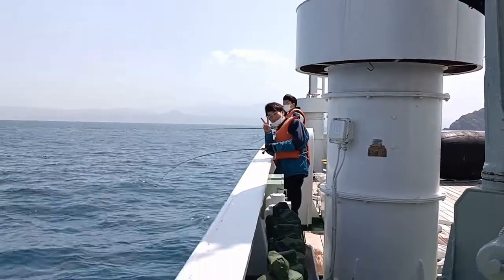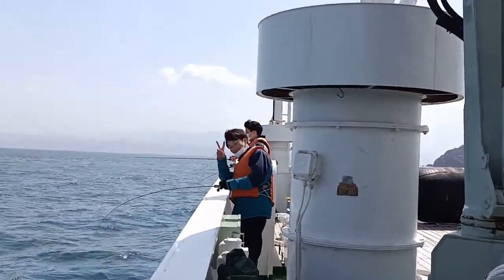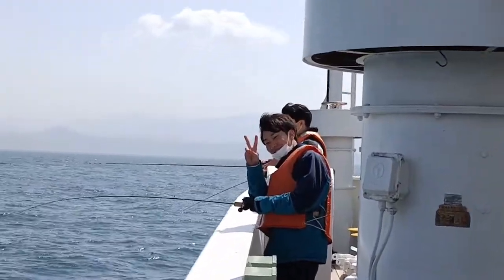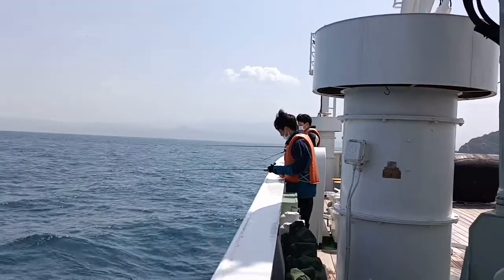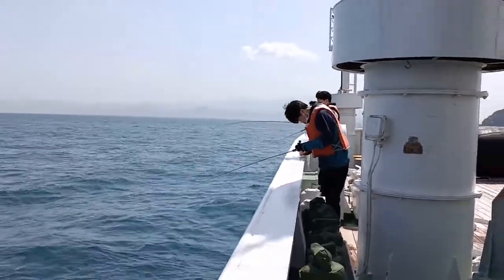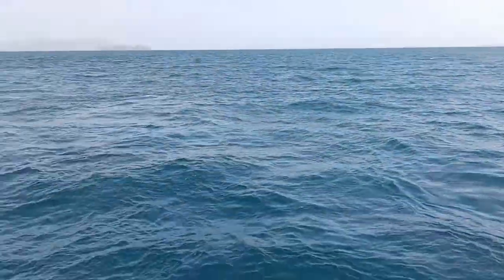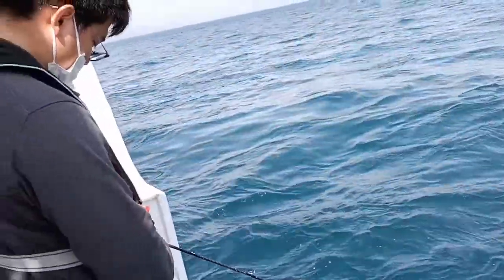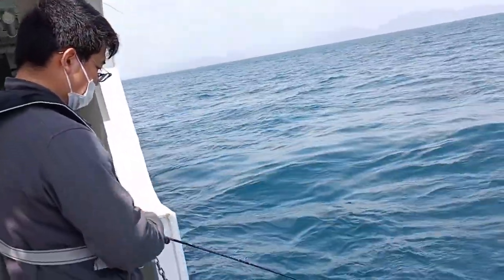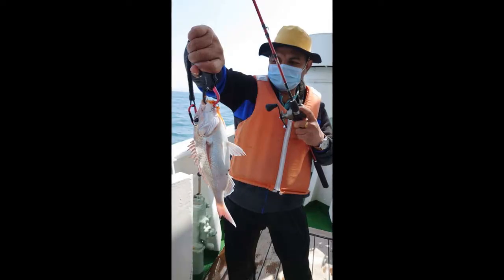Let us watch how to collect fish and get the parasite. Today we are targeting the red seabream, a popular fish which is widely distributed in the Japanese Sea. Now we are on the cruise for collecting the fish. We will collect the red seabream by using specific fishing gear, the hooks. Wow, we got some good stuff.